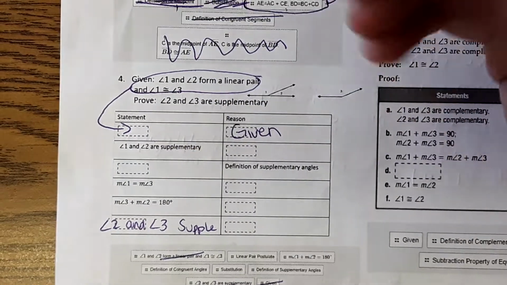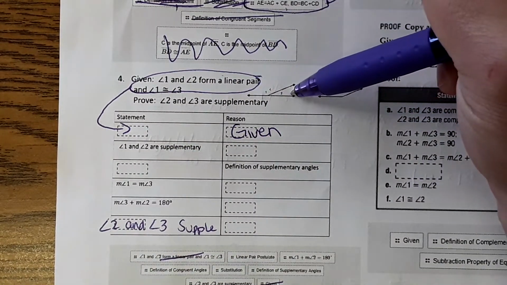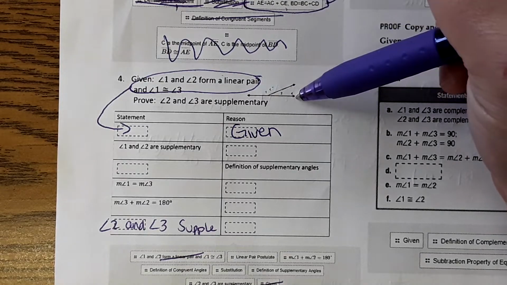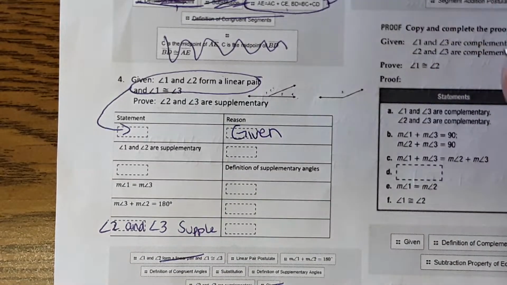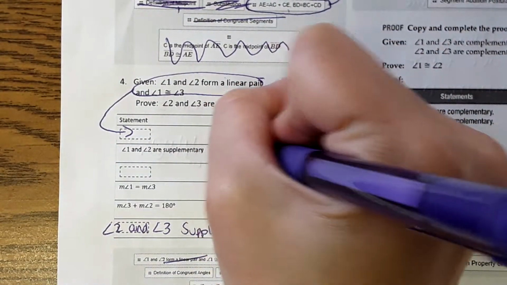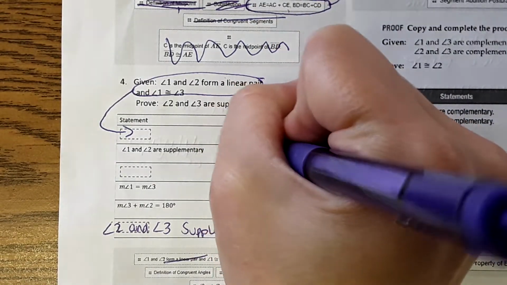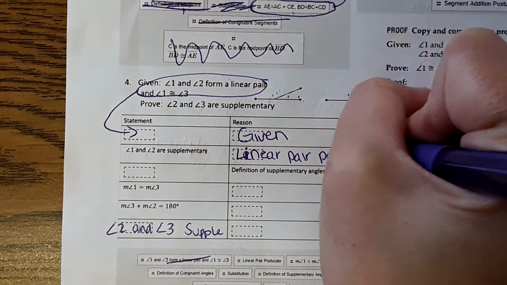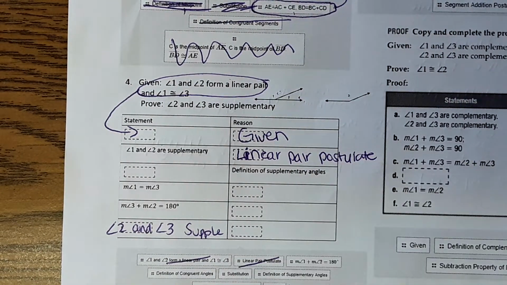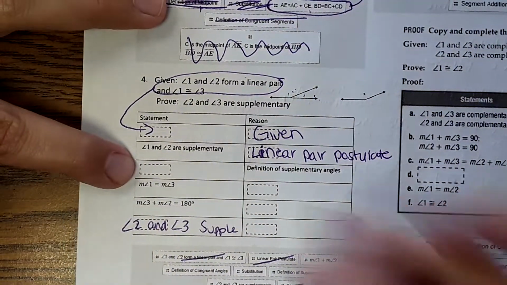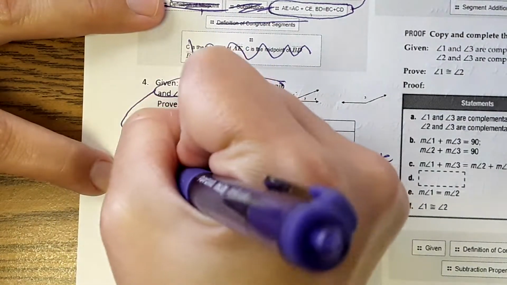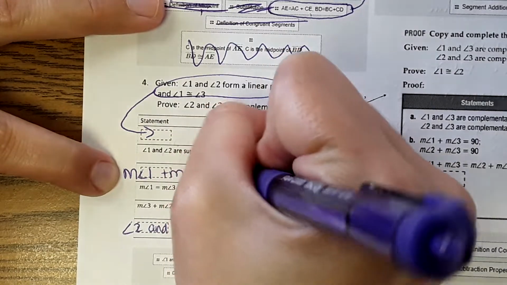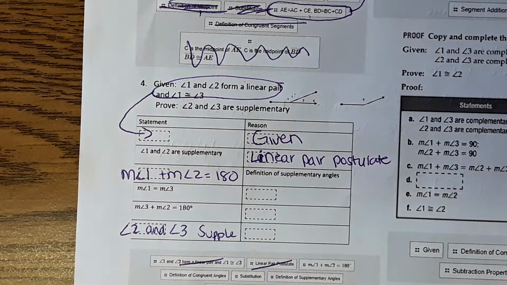Then it says 1 and 2 are supplementary. I was told that 1 and 2 are a linear pair, and by definition, if they're a linear pair, they are supplementary. So linear pair postulate. Then if they are supplementary, they must add to 180 degrees. So measure of angle 1 plus measure of angle 2 equals 180. Definition of supplementary angles.